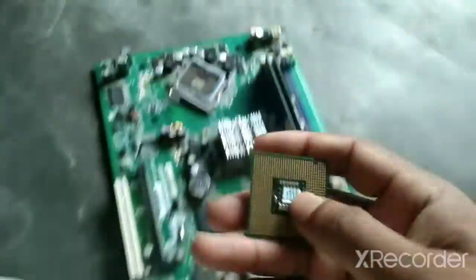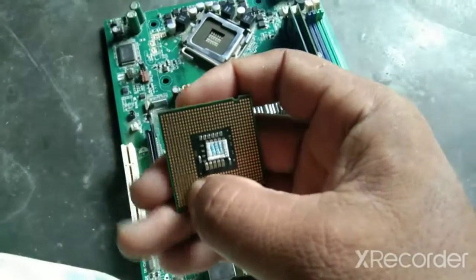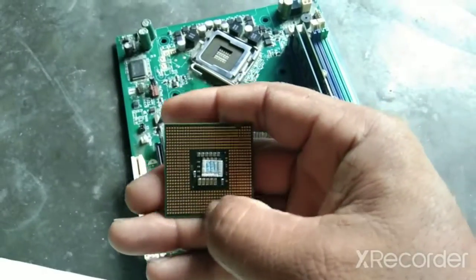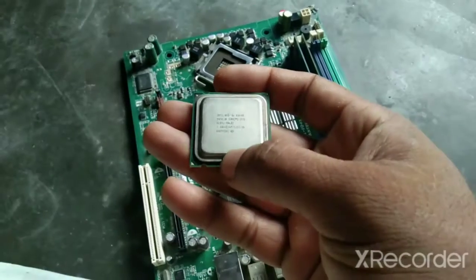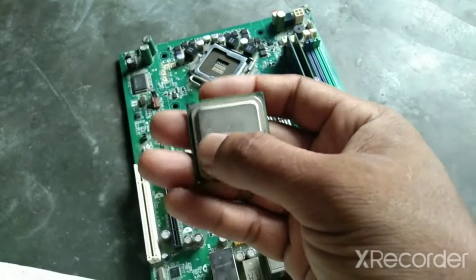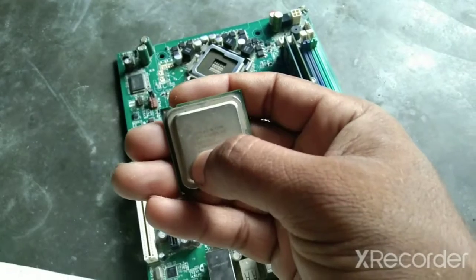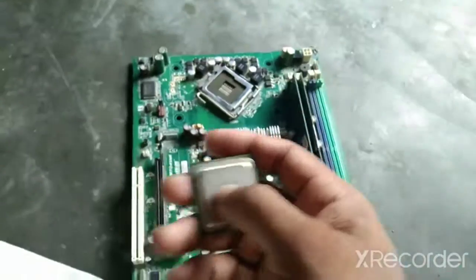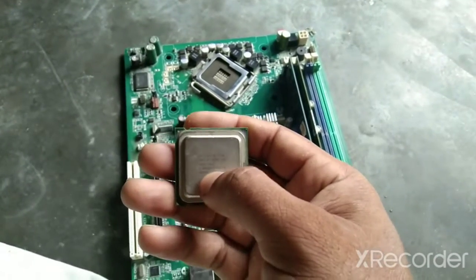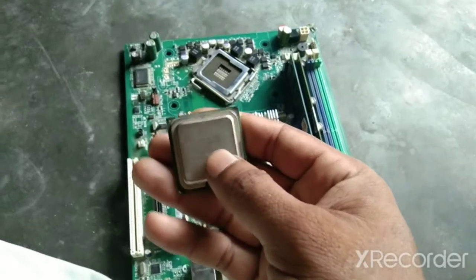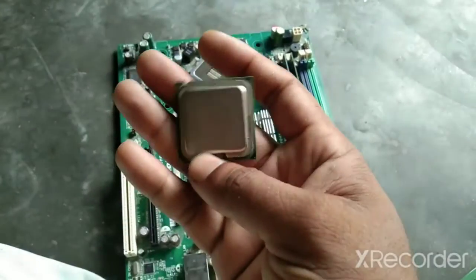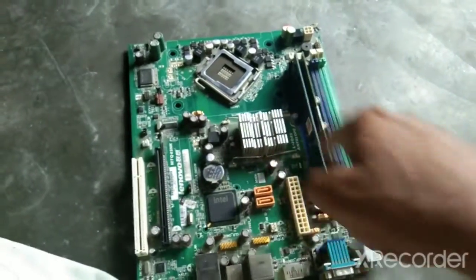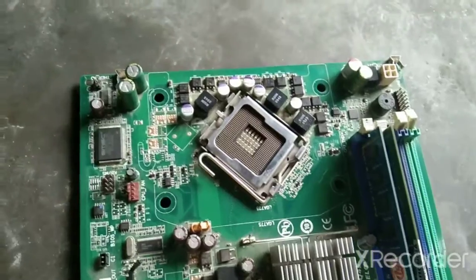So here you can see, these are bubble type, the back surface of a processor. Information about the processor is written on the shining surface. So this is the Intel processor. You can see its speed is about 3 gigahertz. This is the latest processor these days. We are using this processor. This is the Core 2 Duo board. So friends, now let's see the different components on the board.